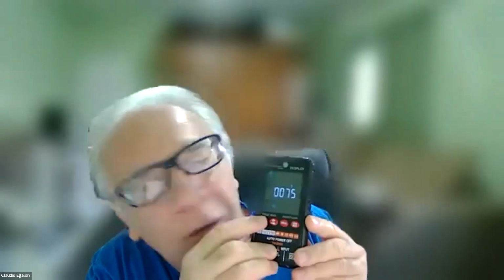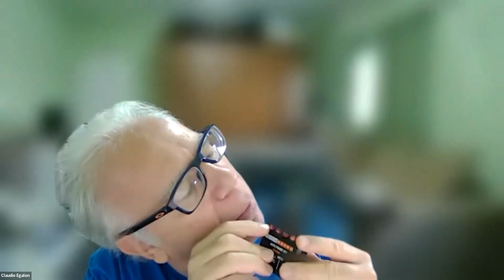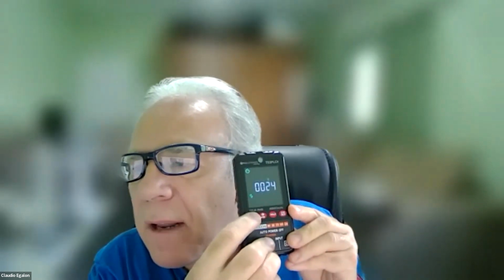Temperature. This multimeter measures temperature too. It can be used as a thermometer. Many multimeters can be used as a thermometer, in Fahrenheit and Celsius. And so that's what my multimeter can measure.